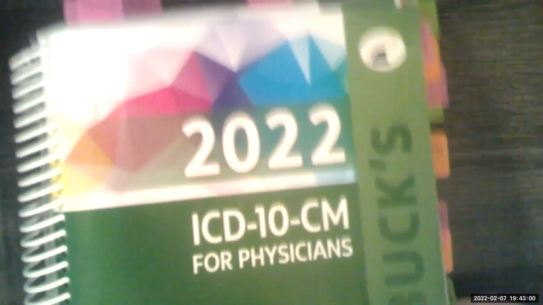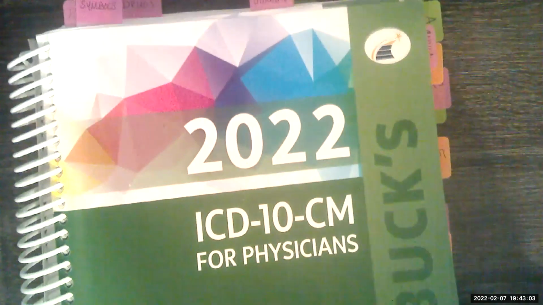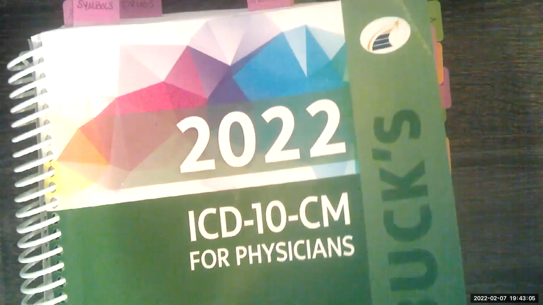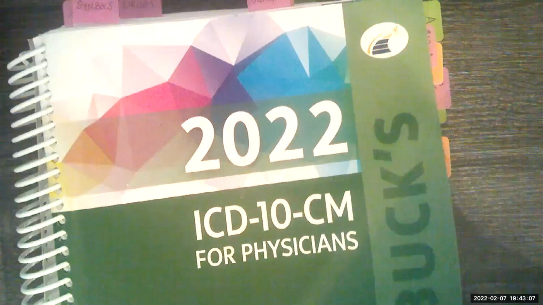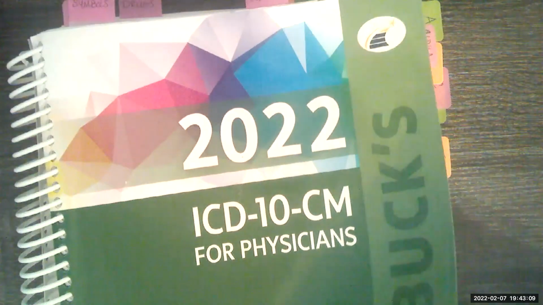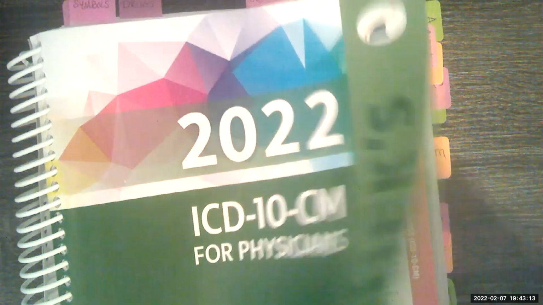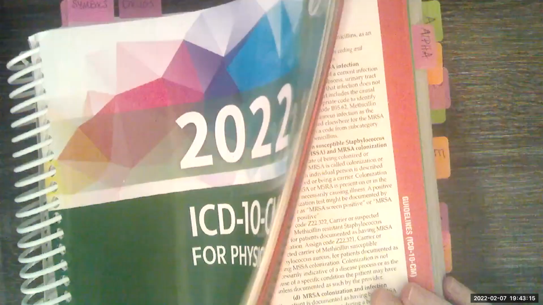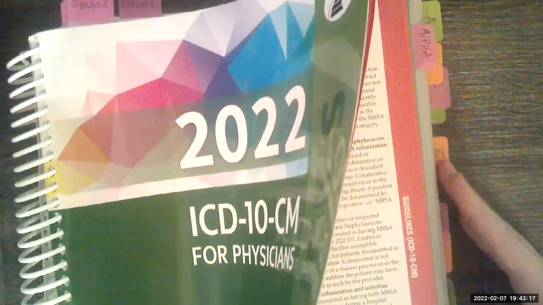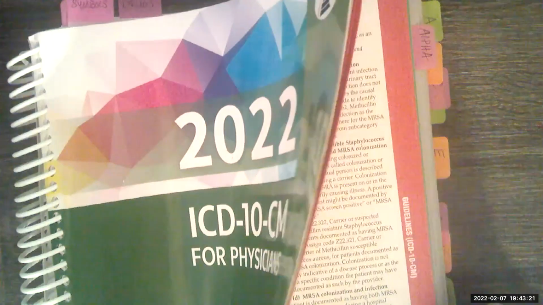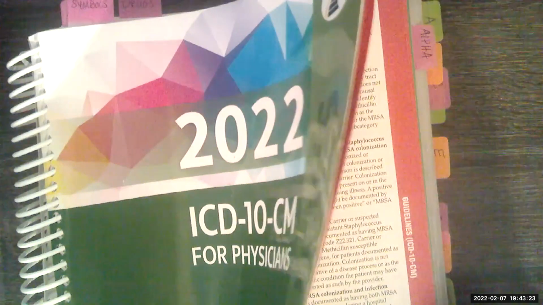All right, we are back in our manual. We're going to go look at those two guidelines. Again, you do not have to check the guidelines specifically every single time you're using the manual, but I am just trying to enforce that everything we do in the manual is guided by the guidelines.